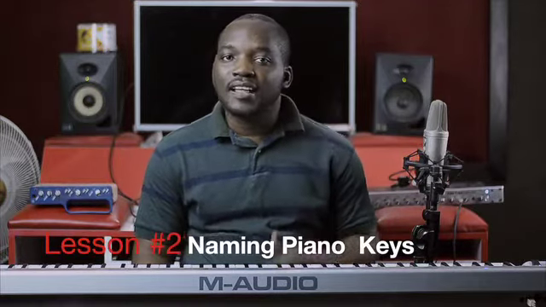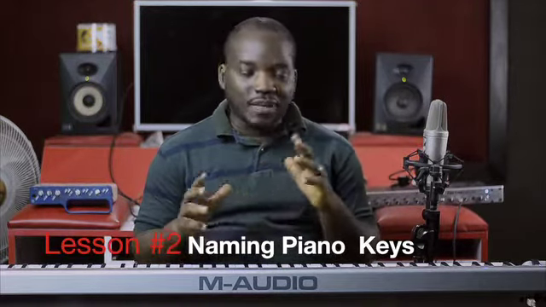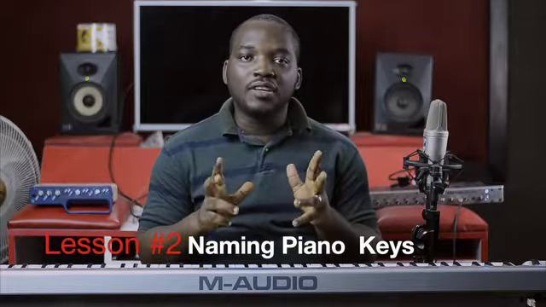This is part 2 of naming piano keys. In the last video, I'm just going to do a recap of what we did. We were able to name and label all the white keys. Today, we're going to be looking at naming the black keys with the concept of sharps and flats.